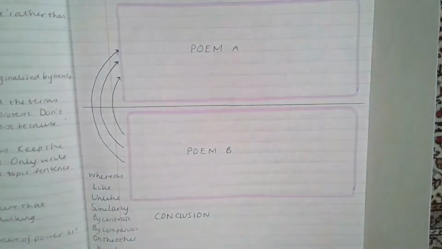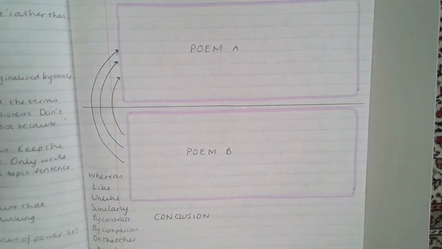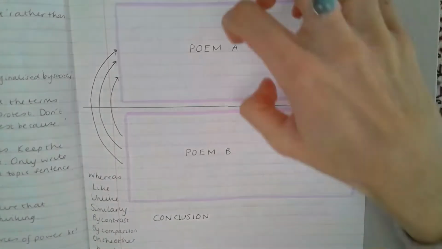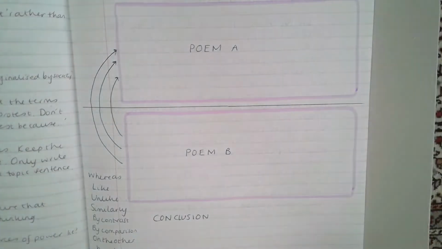and those comparisons back to poem A, because often what I'll see is students trying to combine both poems together, which is fine, but it can sometimes become a little bit tangled and messy. So I think if you keep it simple, do it well, it's not going to impact any marks. You get the same marks however you present it, but I think that this is the most logical.